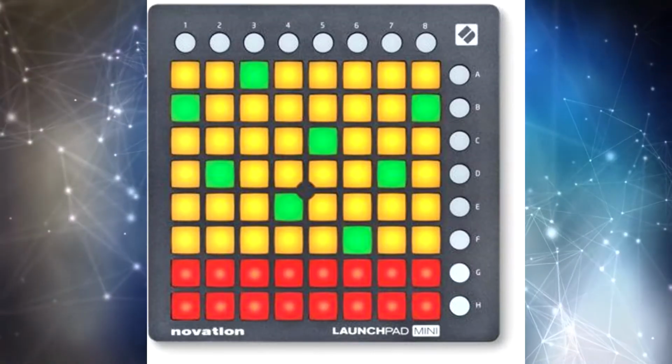Quickly before this starts, I forgot to say this. If you have a Launchpad Pro or a MK2, change the channels to 6. Or if you have a Launchpad Mini, S or MK1, leave it at channel 1.